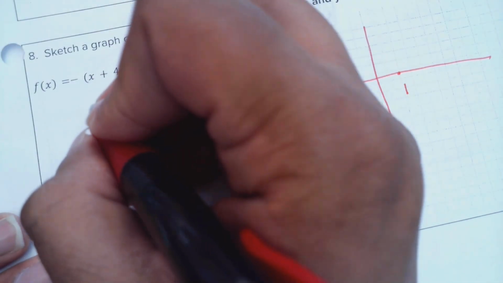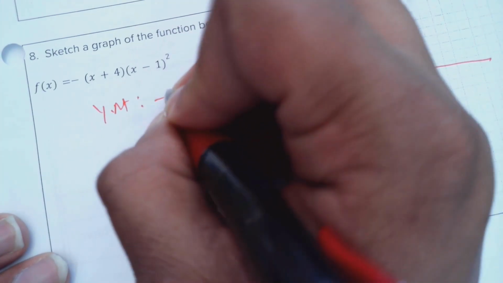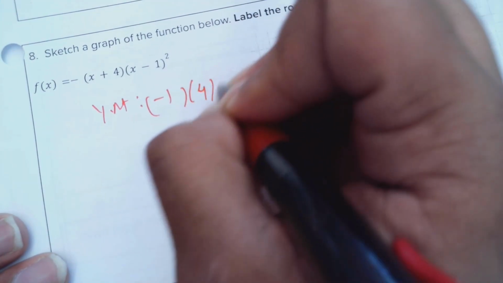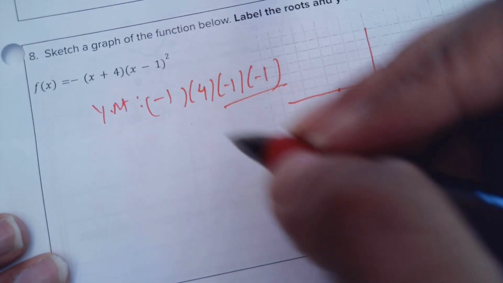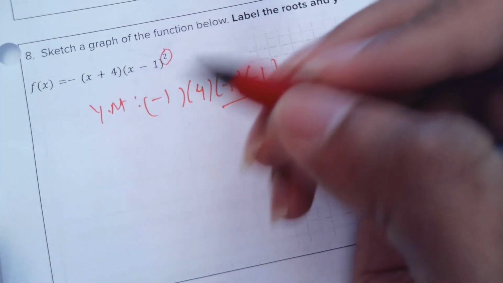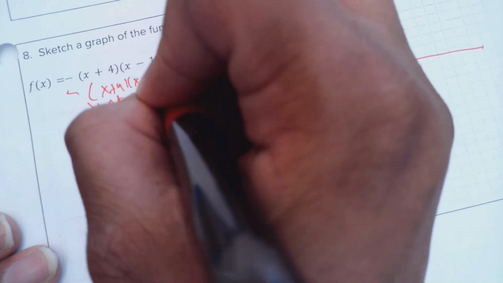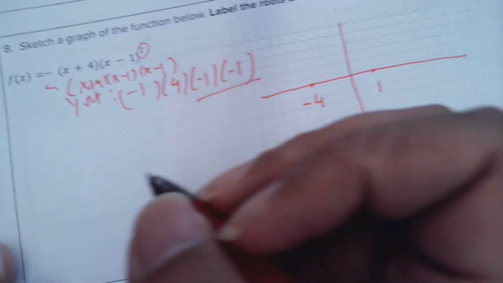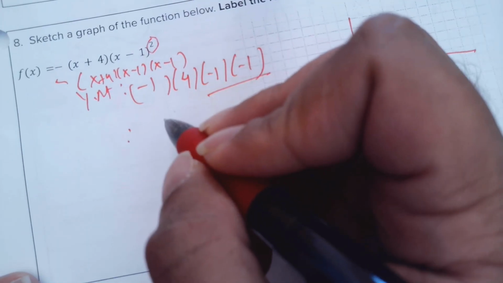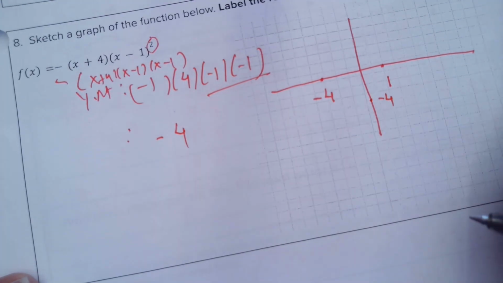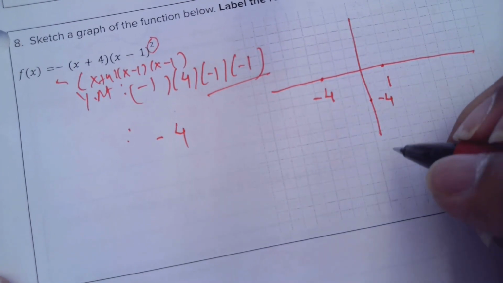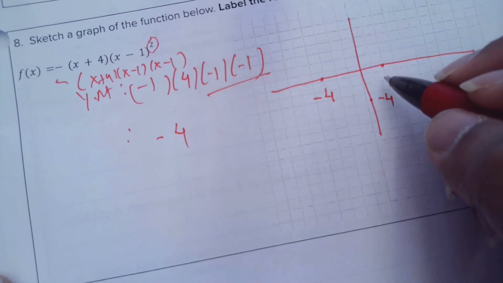The y-intercept is the product of -1 times 4 times -1 times -1. You might wonder why I wrote this -1 twice. It is because it's being raised to the power of 2. If I were to rewrite this, it's basically negative, x plus 4, x minus 1 times x minus 1, right? That's what it is. So y-intercept is -4. So -4 is here. Let's say that, okay? What are the x-intercepts? -4, 1, but this one happens twice, right?